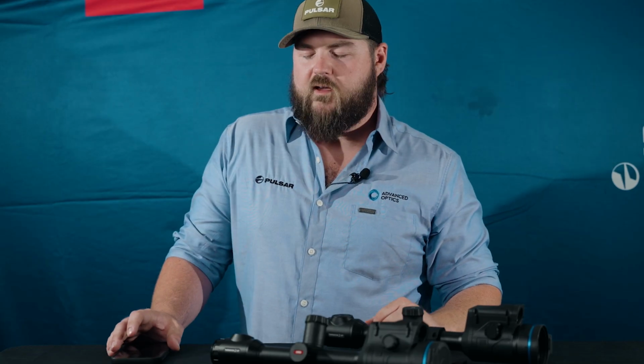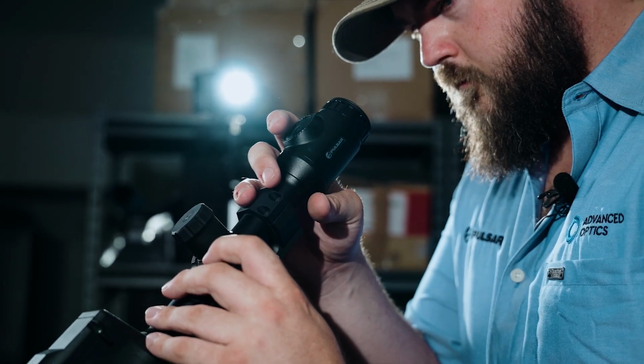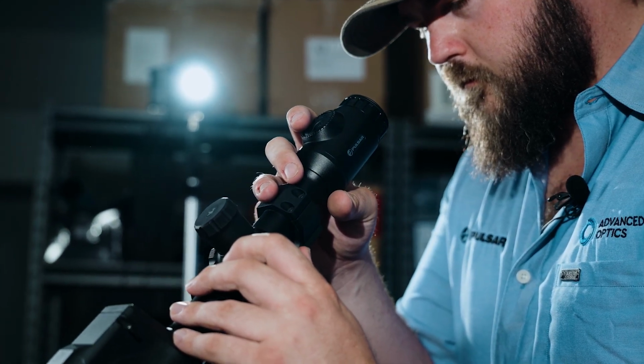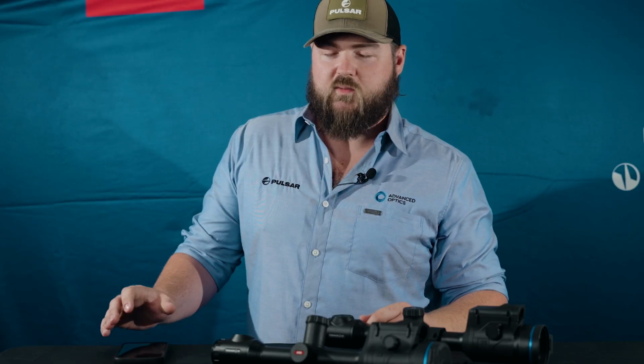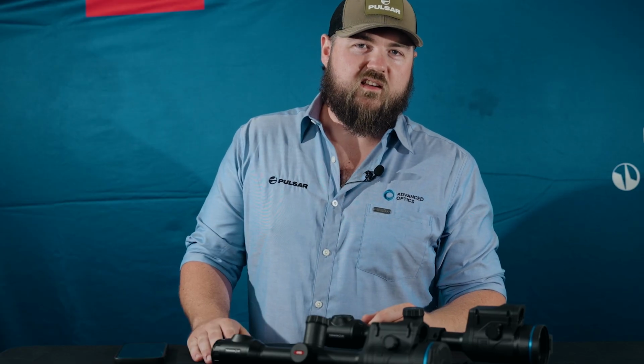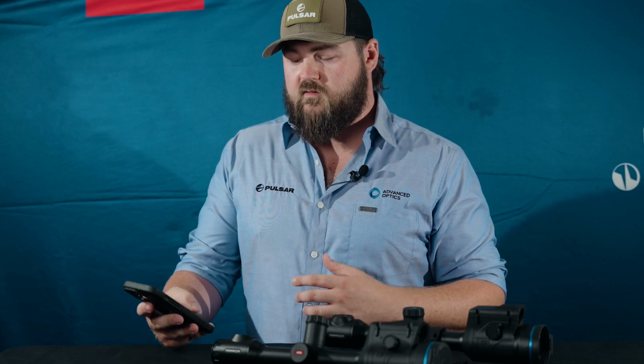Stream Vision Ballistic app is a new application that Pulsar have released to turn your rifle scope into a ballistic calculator. Pulsar's new Stream Vision Ballistic app is here to help you make precise and extremely accurate shots at longer range. What we're going to do today is run through the setup and how to connect it to your device. So to start with, we will set it up on our phone, on the app.